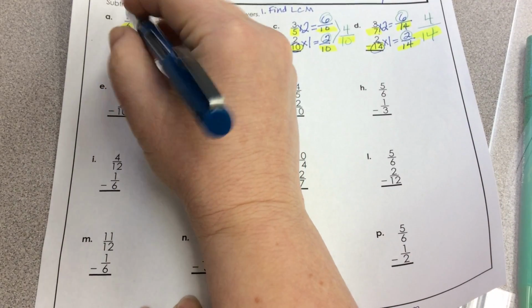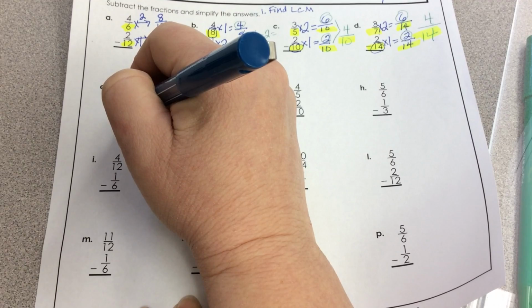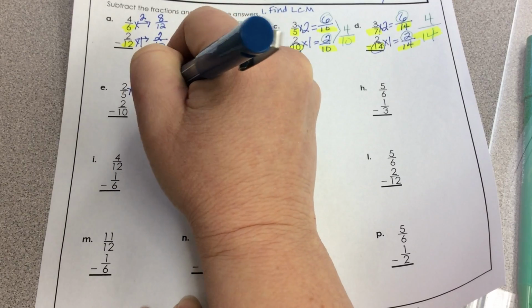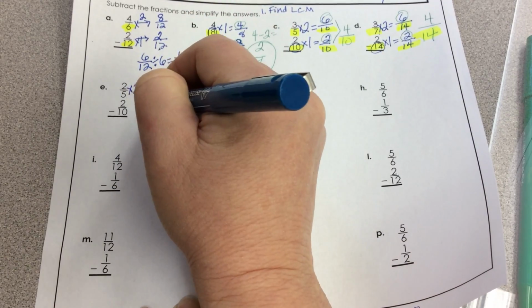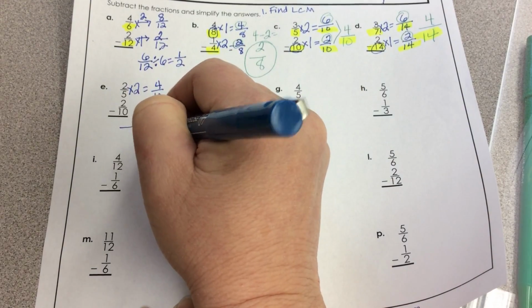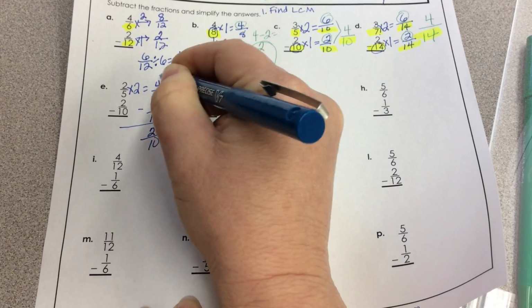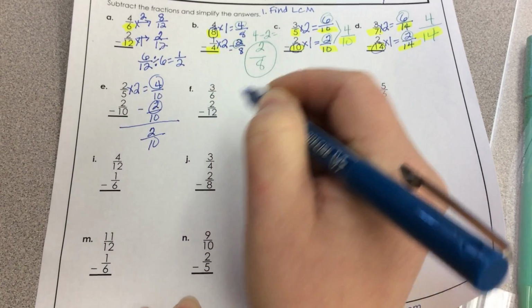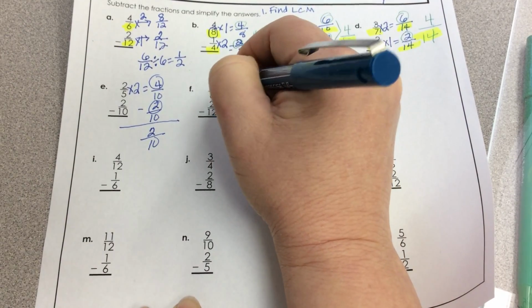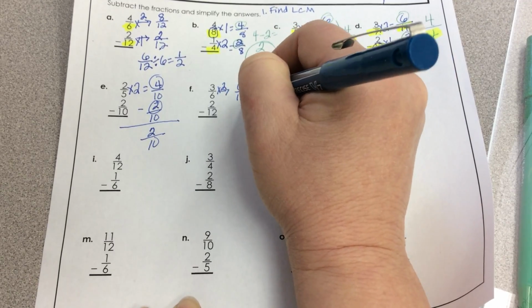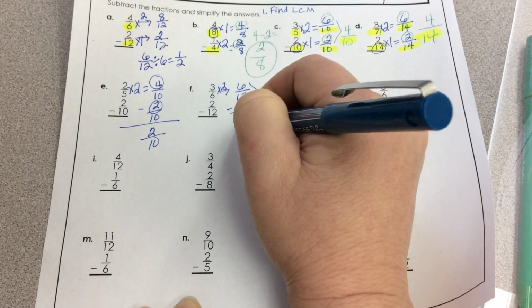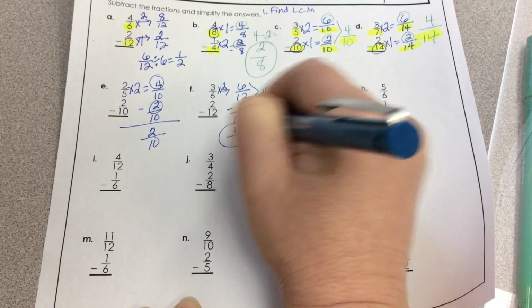So our lowest common multiple is 10. So that means I'm multiplying the top fraction by 2 to get 4/10. And I'm going to subtract 2/10 from that for a difference of 2/10, because 4 minus 2 equals 2. Okay. This, we multiply times 2. It becomes 6/12 minus 2/12. 6 minus 2 is 4. So our difference is 4/12.